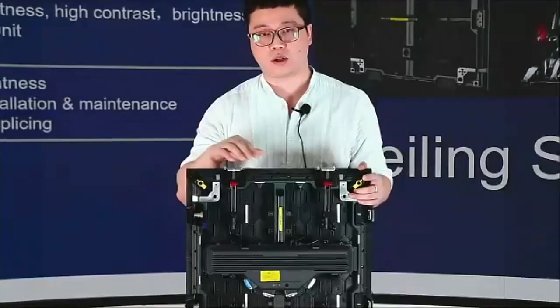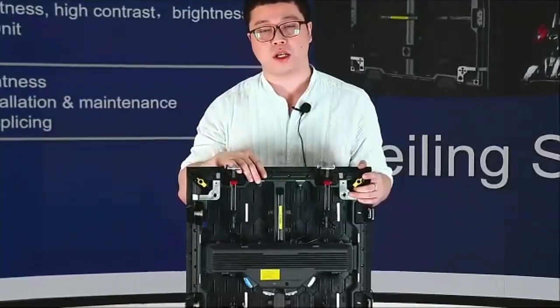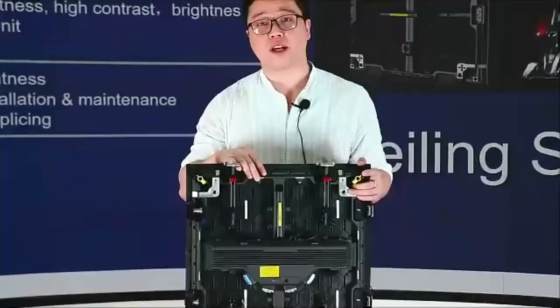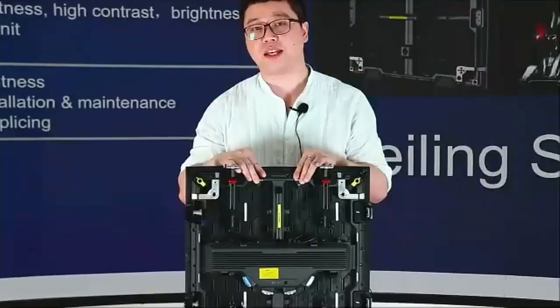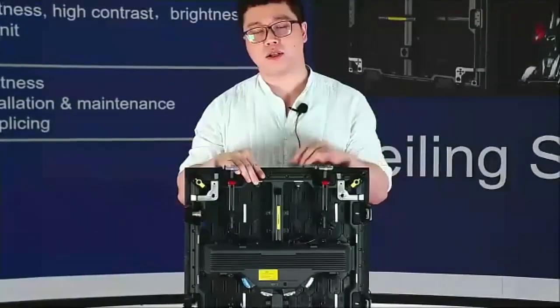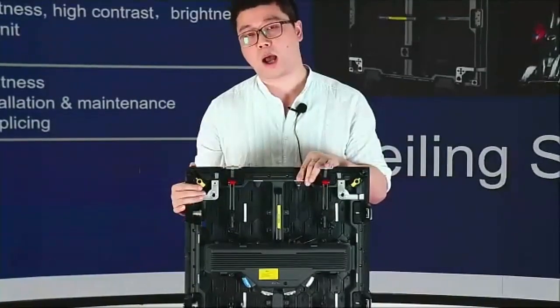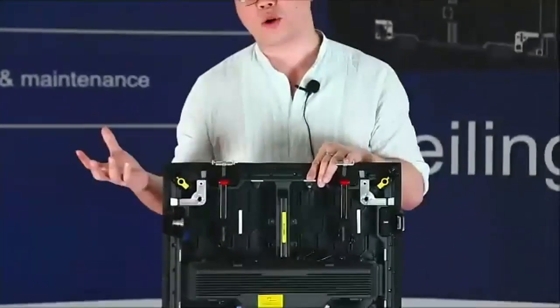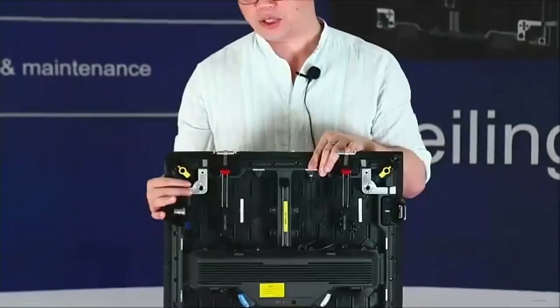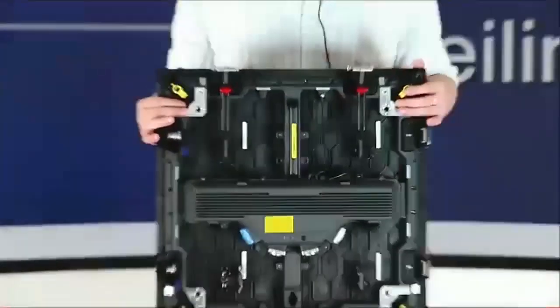Because this model, we call it multi-shapes models. You can afford this model in trees, like triangle sectors, 19 degrees. There's lots of shapes. We can see this one model can satisfy all your requirements, all your creative shapes. That's why we use this model as ceiling screen.